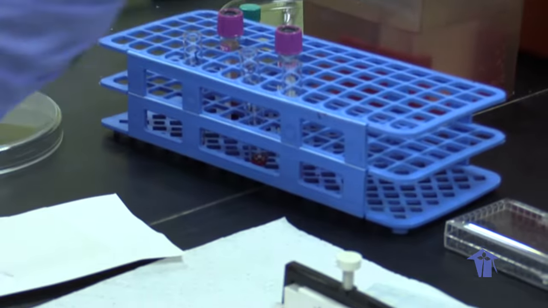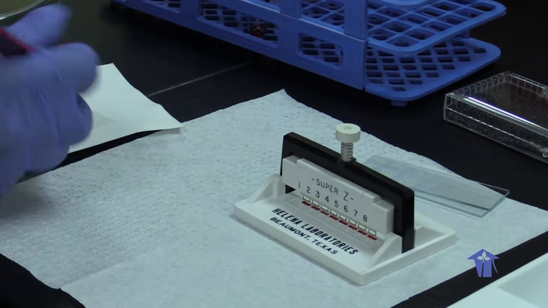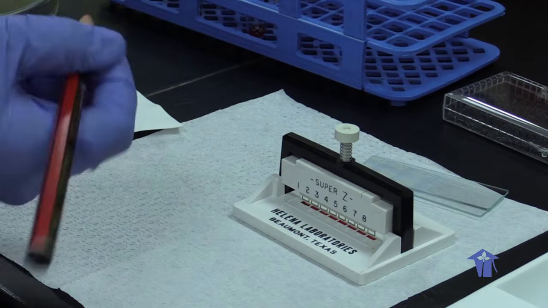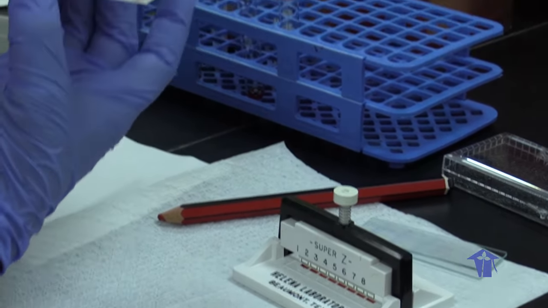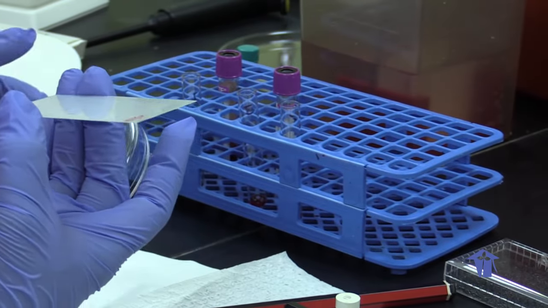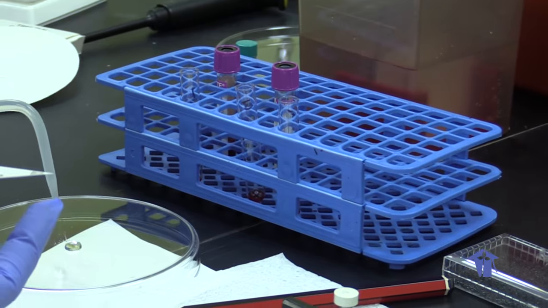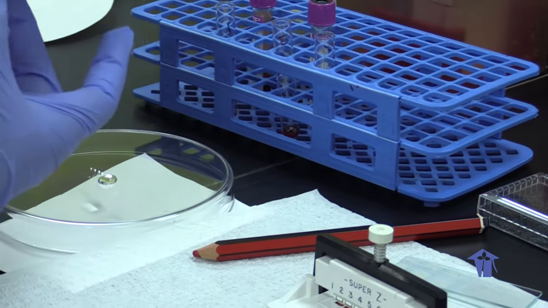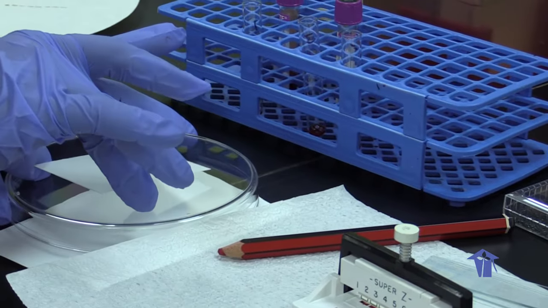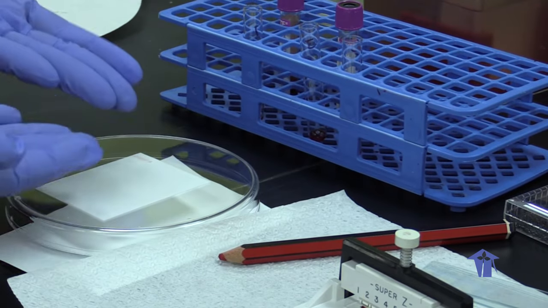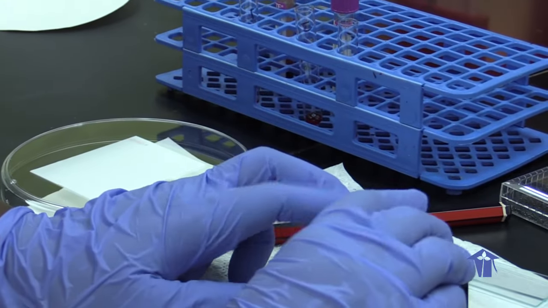So we're going to label this plate, plate 1, using a china pencil. Then on the glossy side, we're going to put a drop of distilled water. This is for the plate not to stick to the surface, and we're going to flip it over to get our cellulose side up. Now we're going to apply the sample.